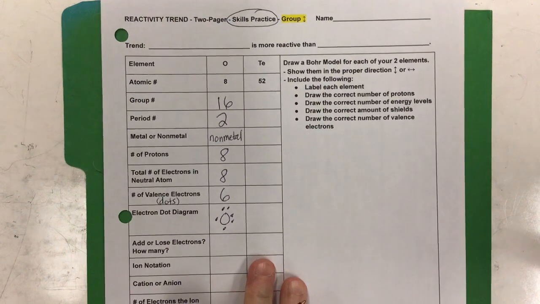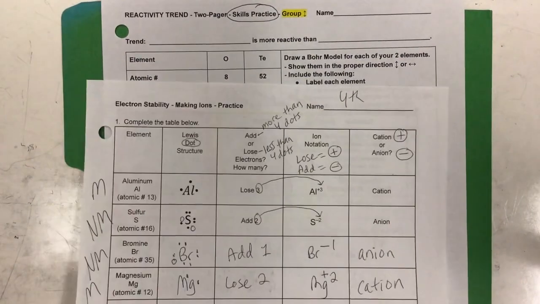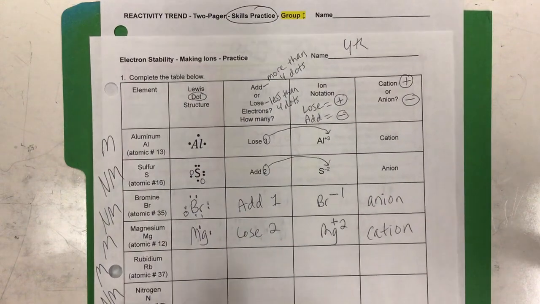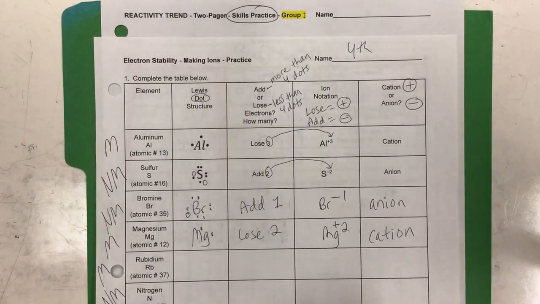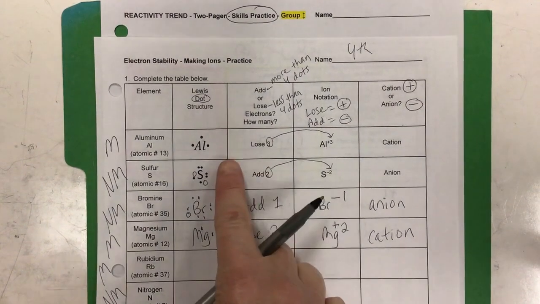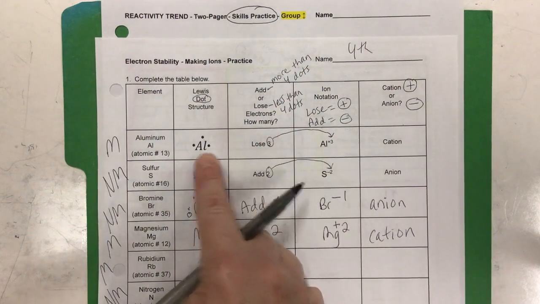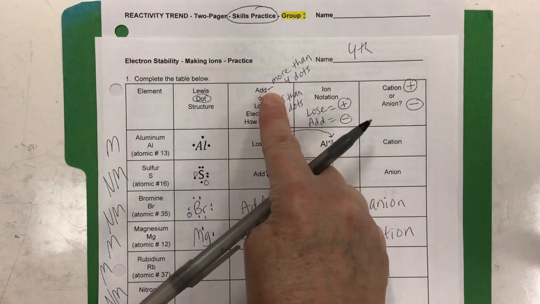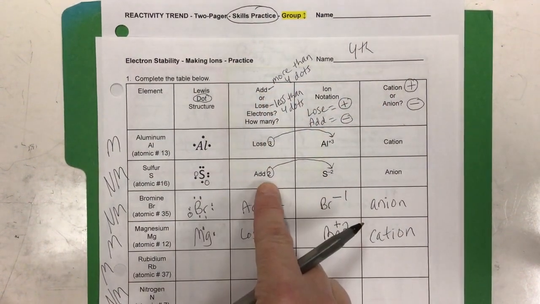All right. Add or lose electrons and how many? So you might remember earlier in the unit, we practiced creating ions to make atoms more stable. We know that the best number of electrons to have is 8, to have a full octet. If I don't have 8 electrons, then I either add or lose electrons to try to get to that octet. I will lose electrons when I have less than 4 dots. So if I have less than 4 electrons, I lose them to create my octet. And if I have more than 4 valence electrons, then I add on to fill in what's missing. So if I'm missing a couple of electrons, I add what I need to.